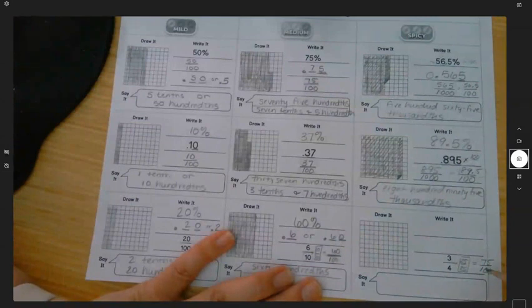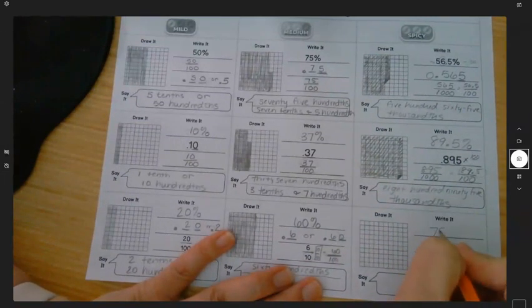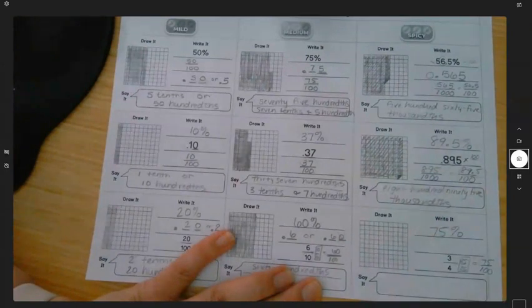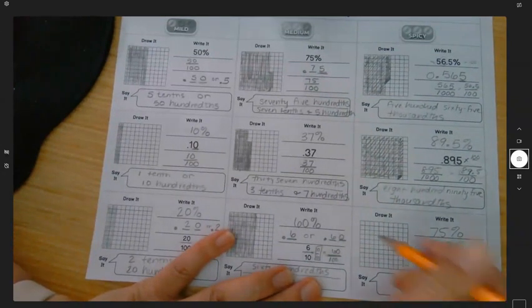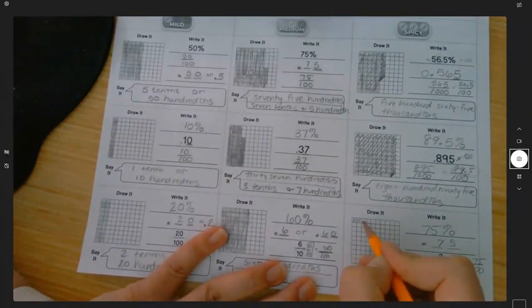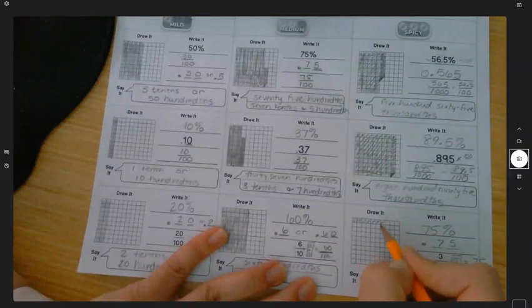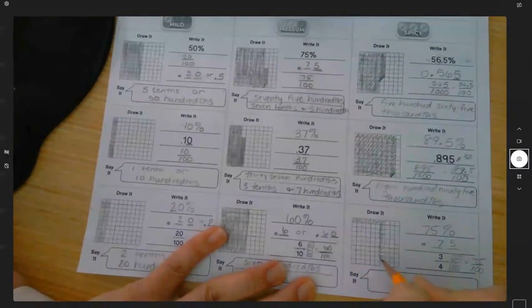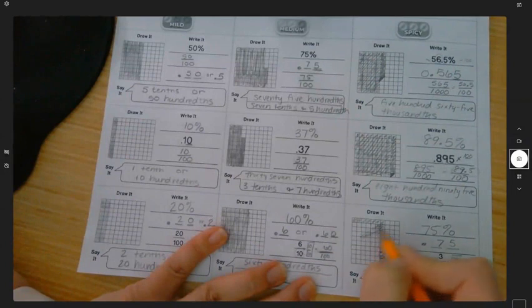So I know changing from a fraction to a percent, I just take the numerator, and that is my percent. For the decimal, since this is in the hundredths place value, I can draw my lines, tenths, hundredths, and then fill in the number from the top. Over here, I have 70, so 10, 20, 30, 40, 50, 60, 70. Fill it all in.